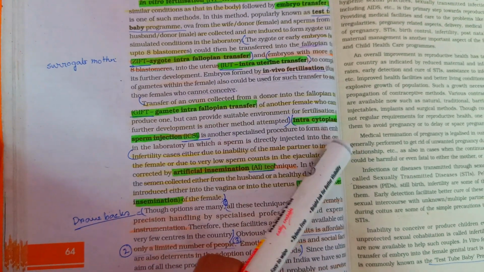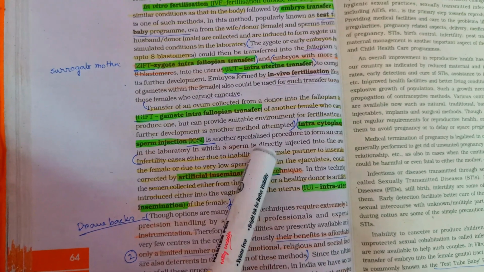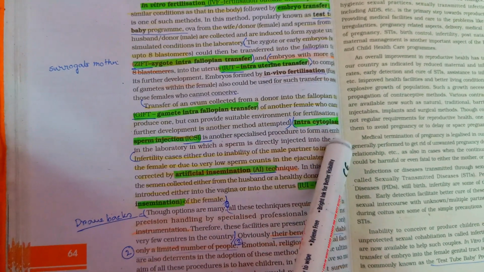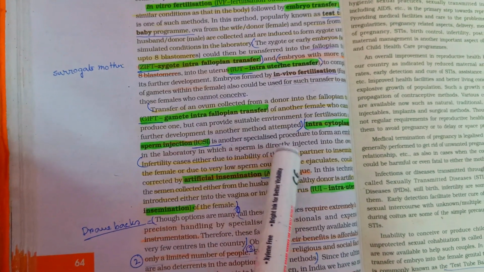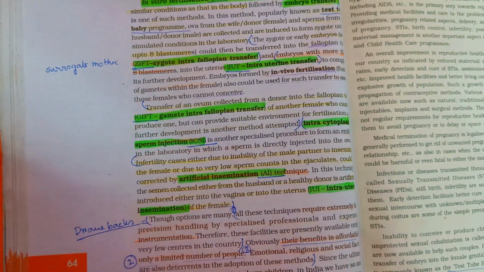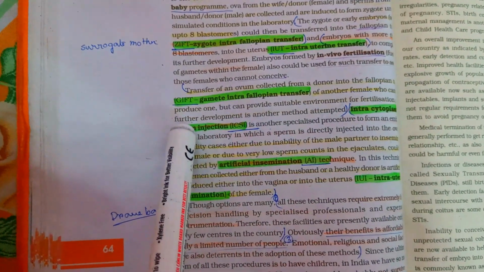Clear? Next one is intracytoplasmic sperm injection. So this is a specialized procedure to form an embryo in the laboratory in which a sperm is directly injected into the ovum. So from the name you can understand that sperm injection.